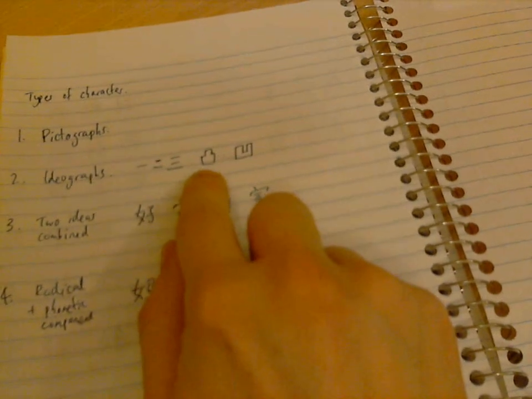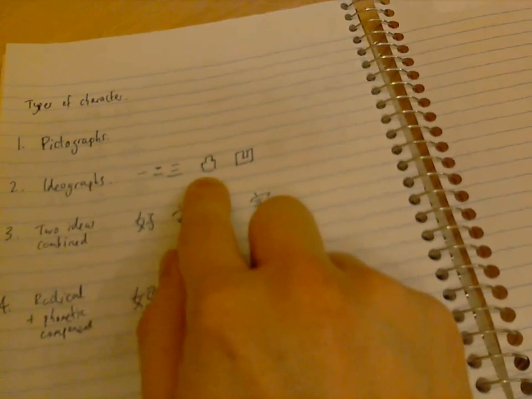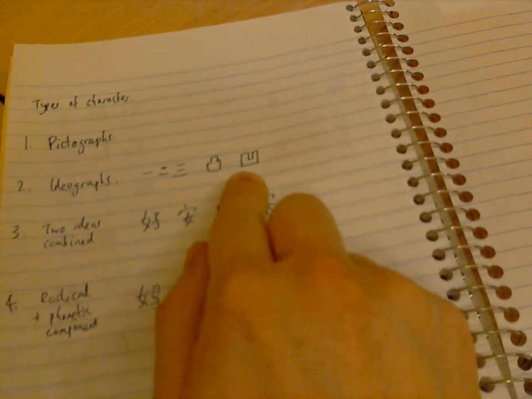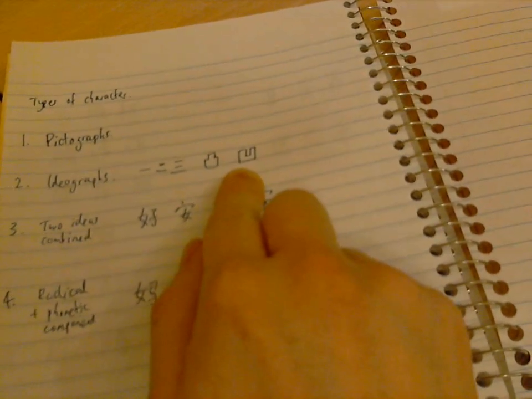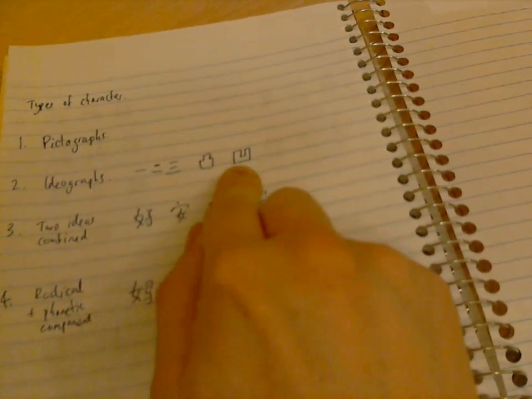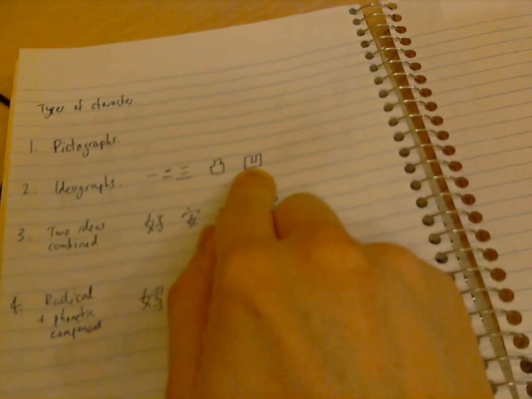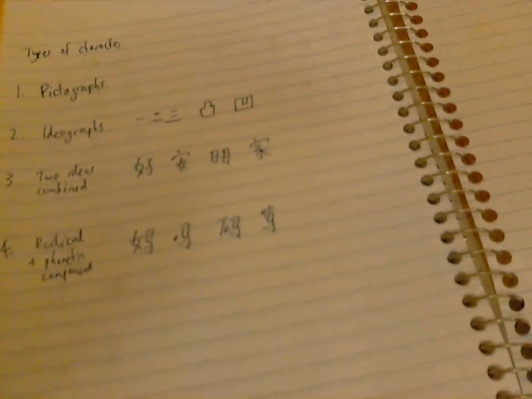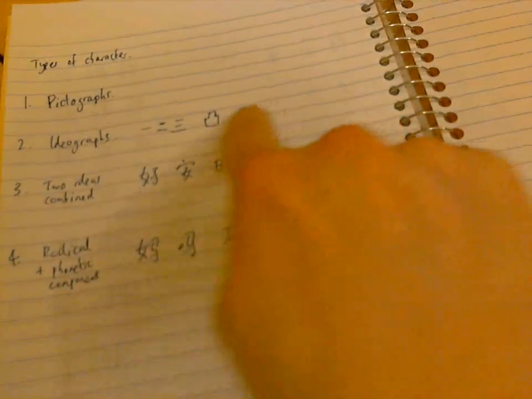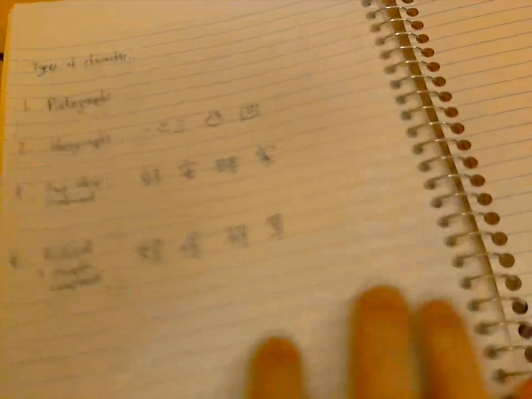So you can see it's a little box with a section sticking out. And this character is the opposite. This means concave. So you can see that it's kind of like a box with a little hole cut out of it. So that represents the image that it's describing. So this type of character is called an ideograph.